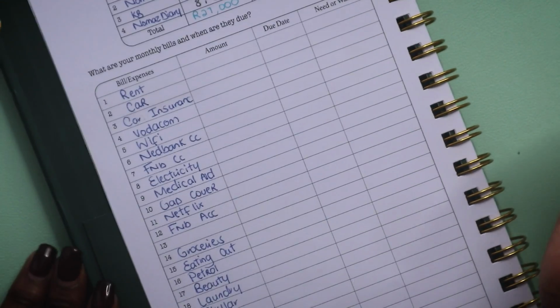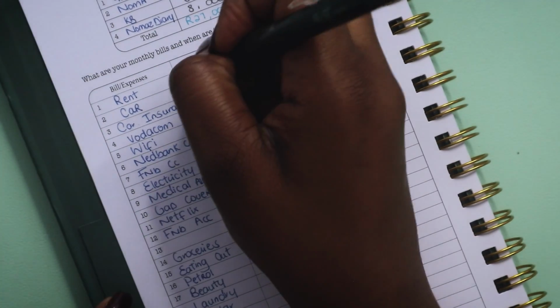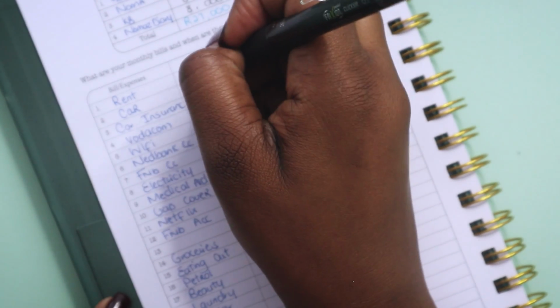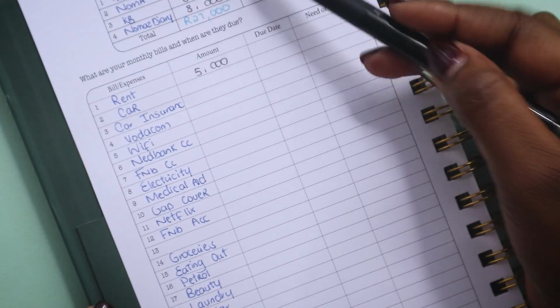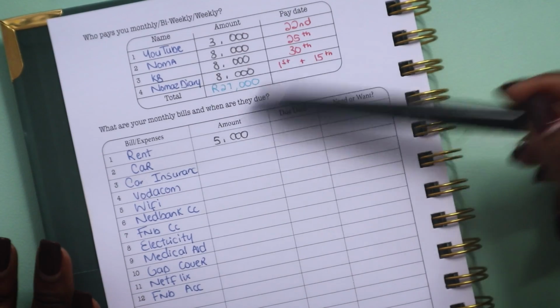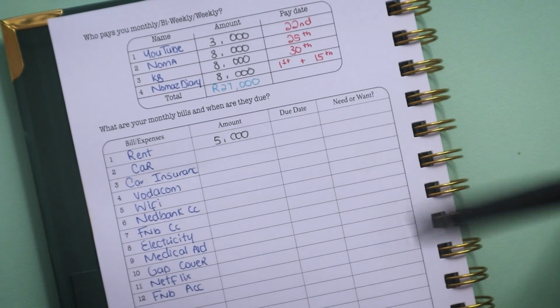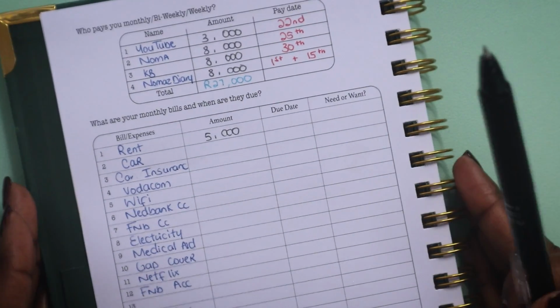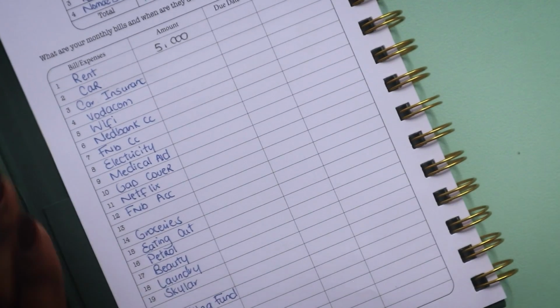the fixed bills. So rent is 5,000. Again, this 5,000 comes out from this income here, but there's another 5,000 that comes from the business budget that I told you about earlier.